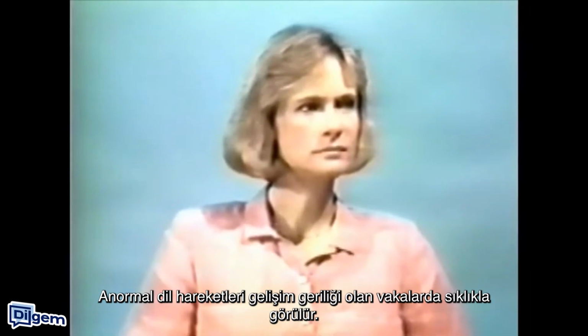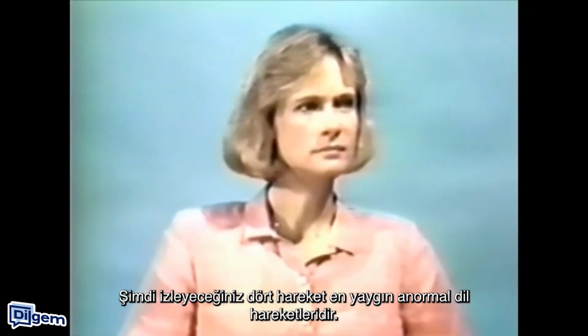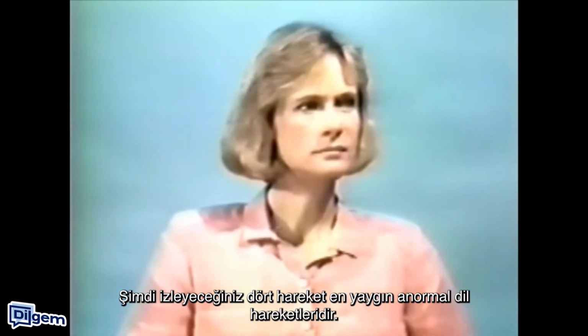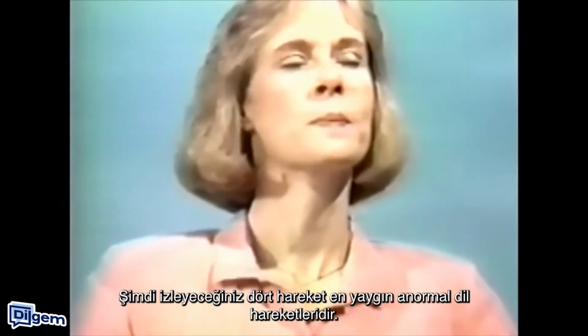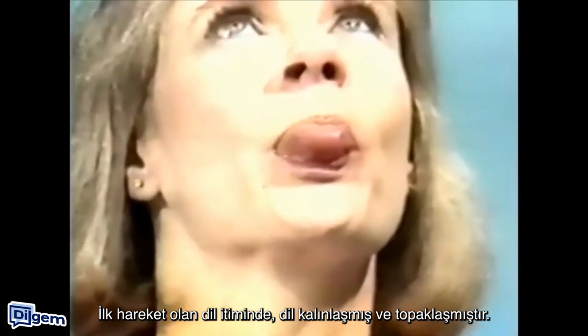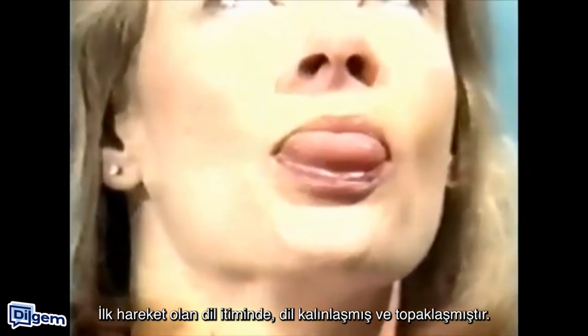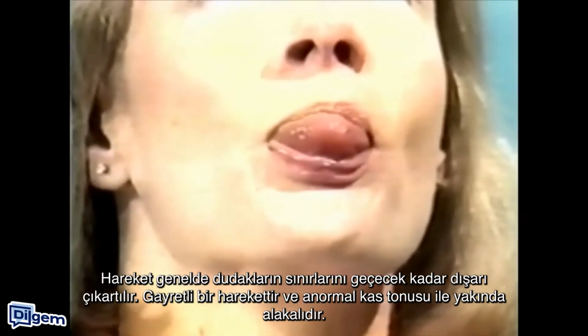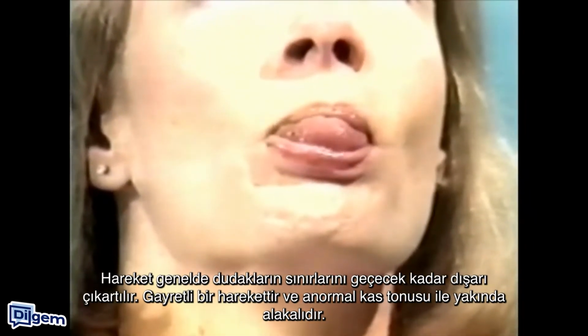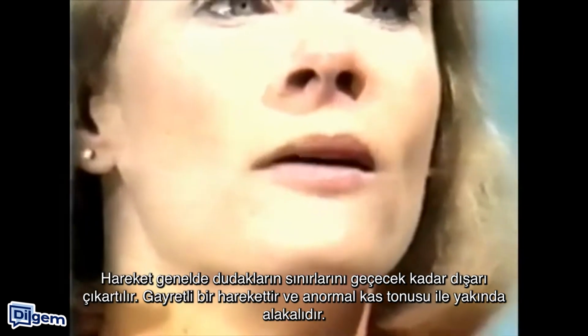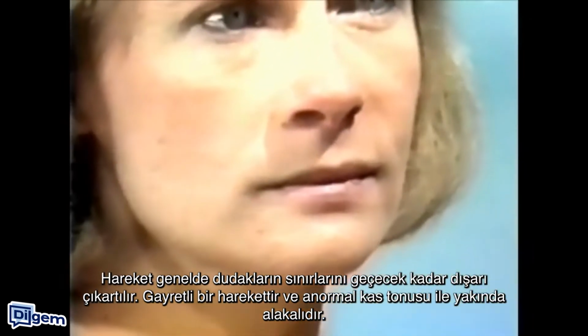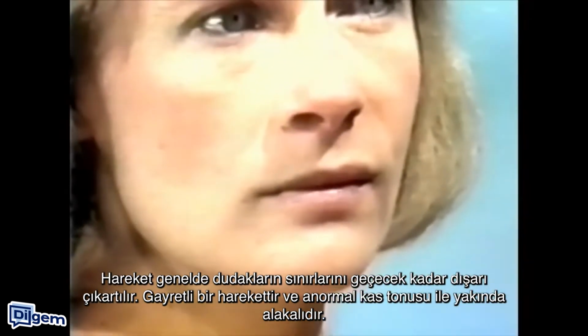Abnormal tongue patterns are frequently observed in clients with developmental disabilities. The following 4 examples illustrate common abnormal tongue patterns. In the first pattern, tongue thrust, the tongue is thickened and bunched. The movement is primarily an outward extension beyond the border of the lips. The movement is forceful and is associated with an abnormal increase in muscle tone.